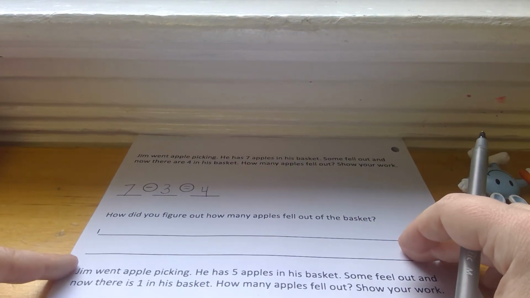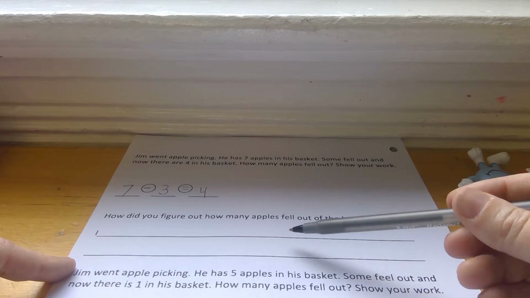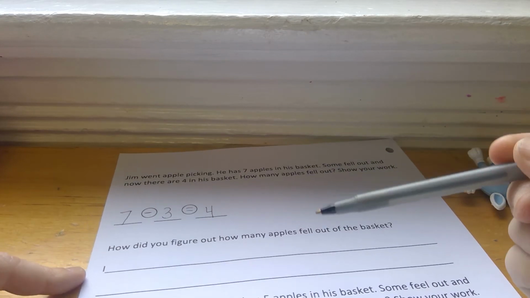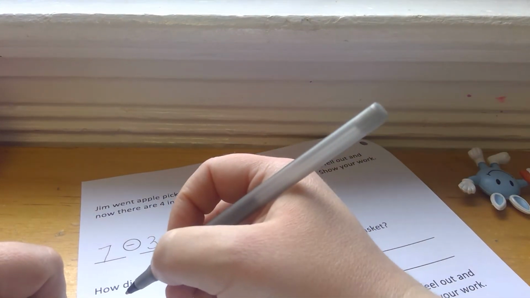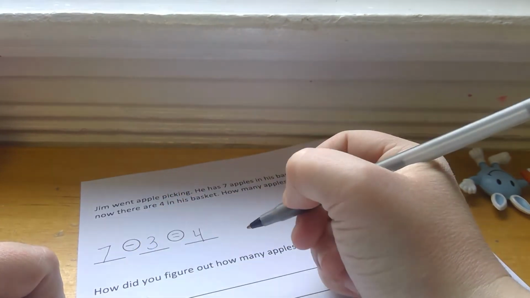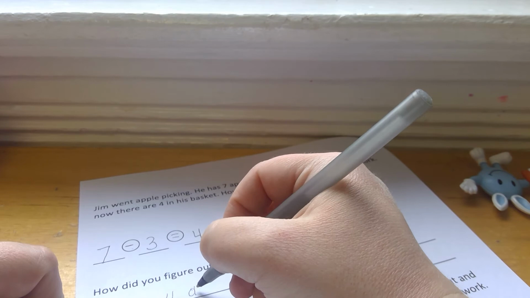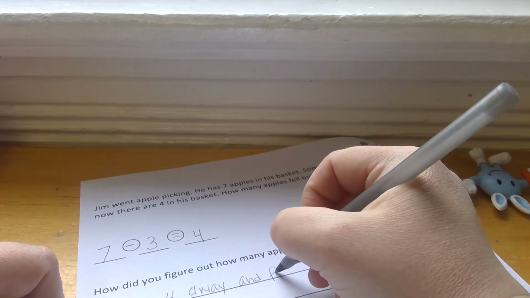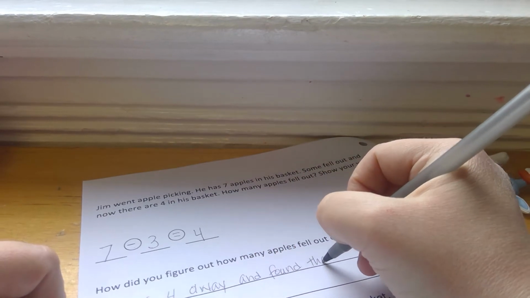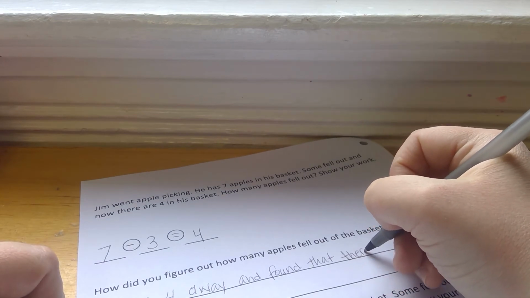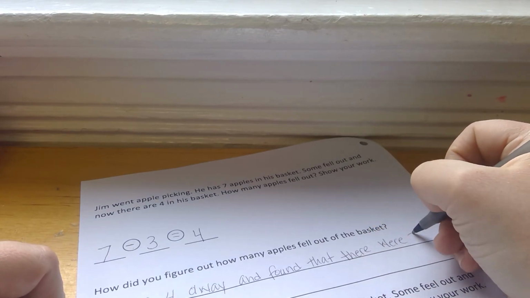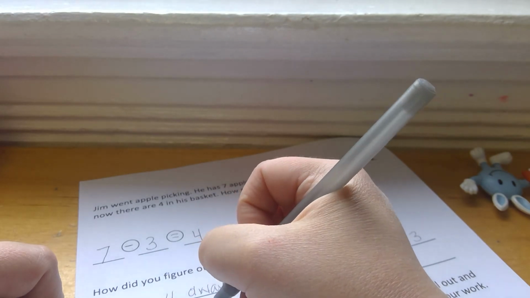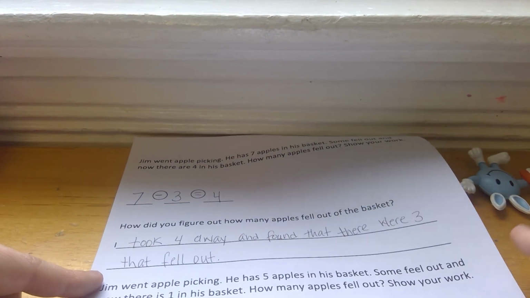So then you're going to write about how you figured it out. And that's what it asks you. How did you figure out how many apples fell out of the basket? So I'm going to write that I took 4 away and found that there were 3 that fell out. Just like that. Just one sentence.